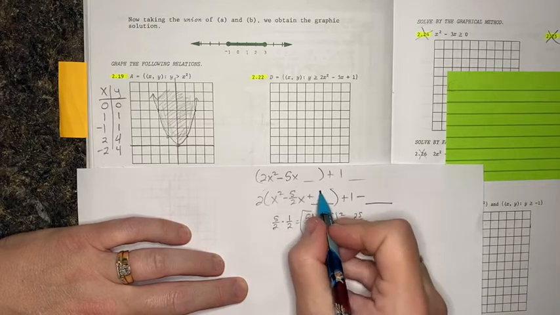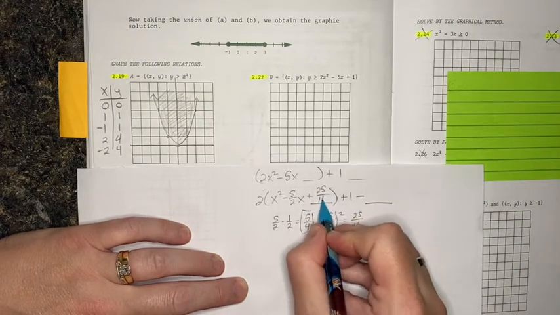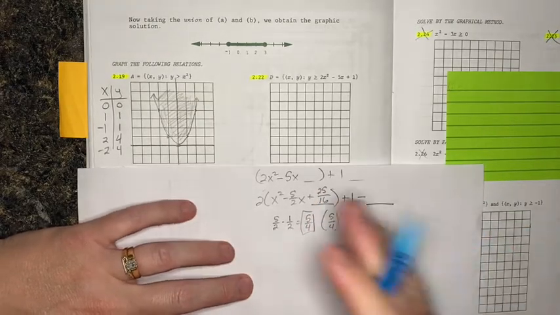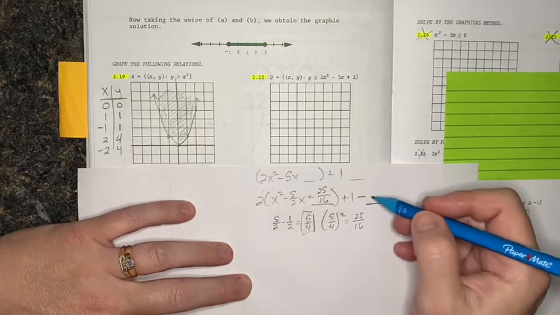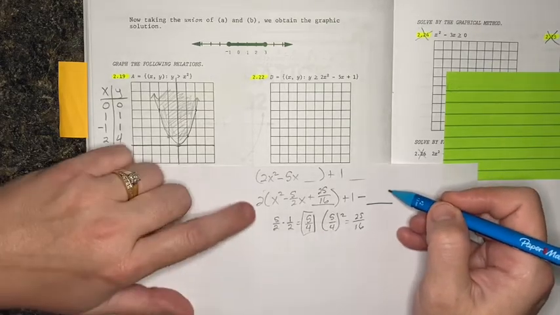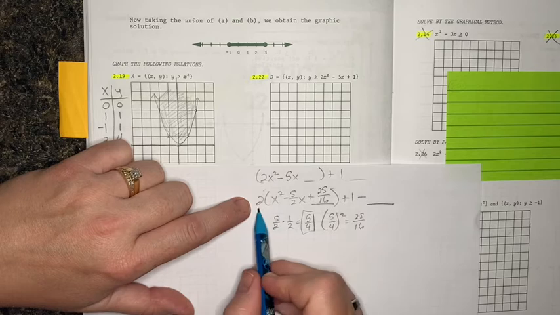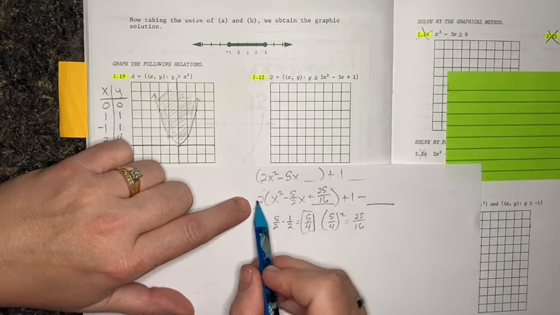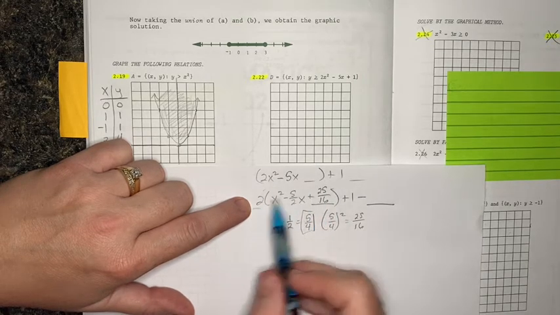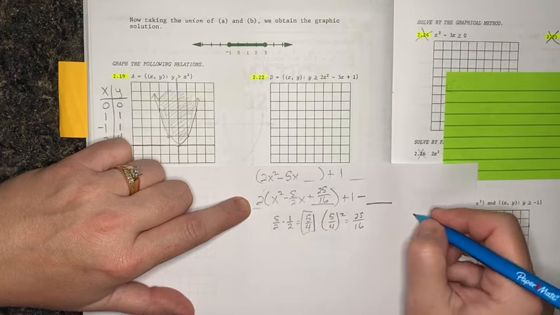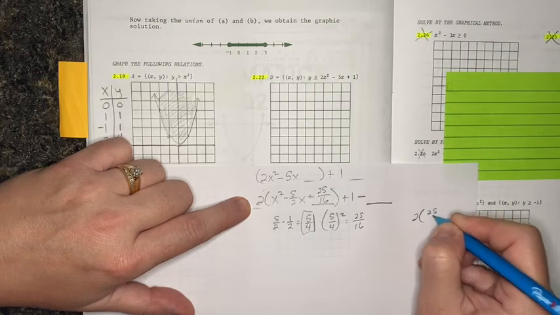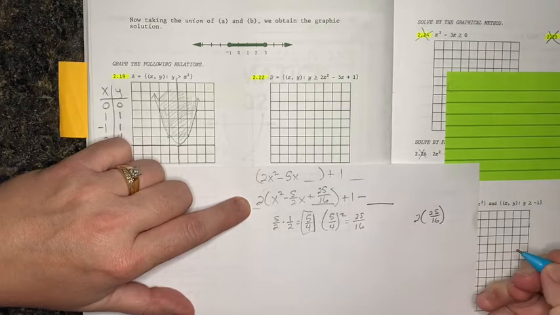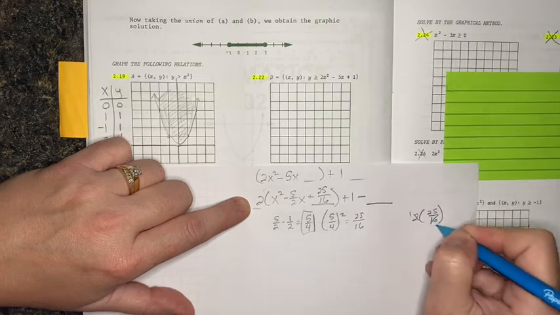25/16. So my 25/16 goes in here, but before I can put my number out here, I'm not going to subtract 25/16 because of this coefficient. Remember, let's not forget that we have to distribute this in. So what is 2 times 25/16? Well, they reduce, right?